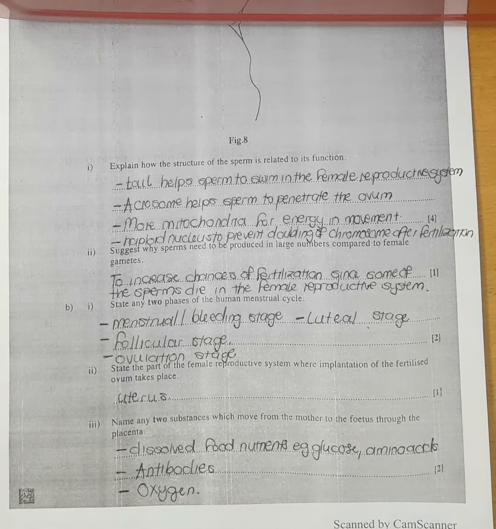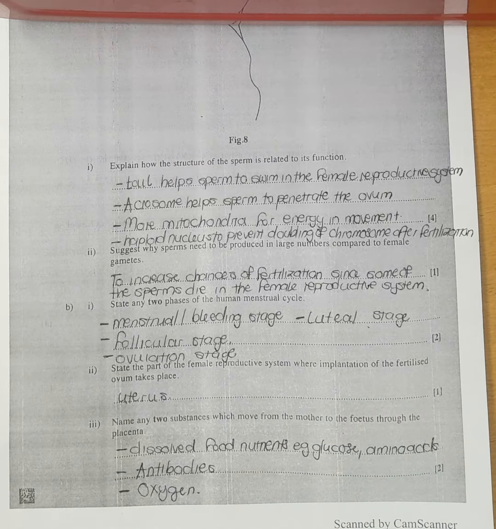So you're supposed to state dissolved food, for example, glucose, amino acids, mineral salts, vitamins, water, fatty acids, and glycerol. So if you just state glucose and amino acid, it is going to be considered as 1 mark. So you're supposed to state different types of substance. For example, you say dissolved food, you give examples, and then you say antibodies and oxygen in order to get all the 2 marks. So that was all about number 9.